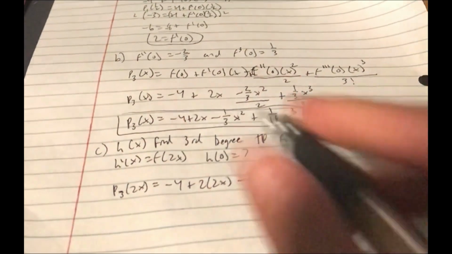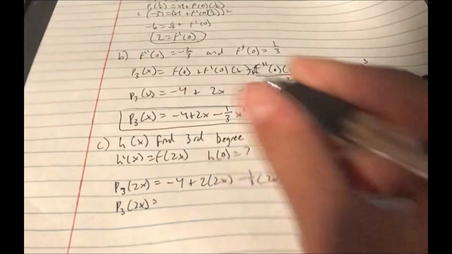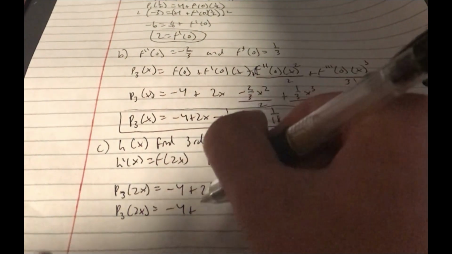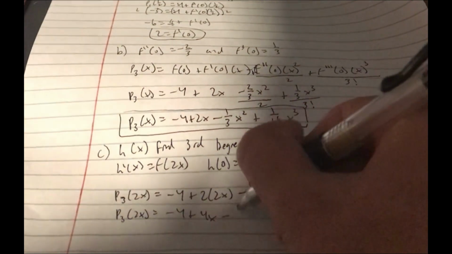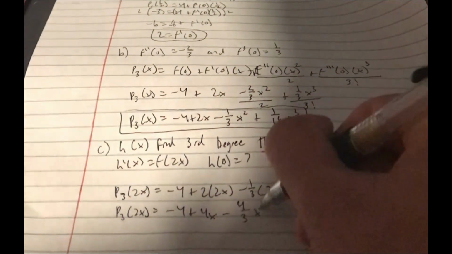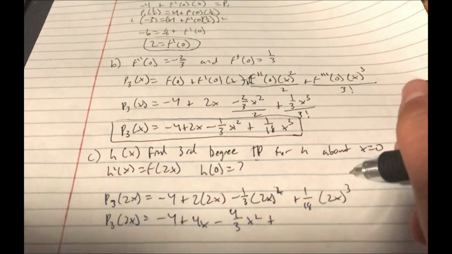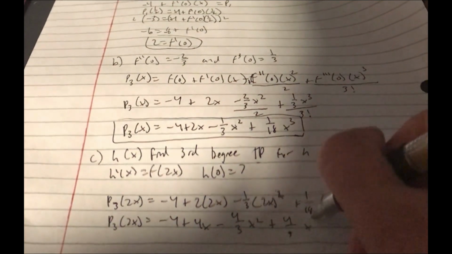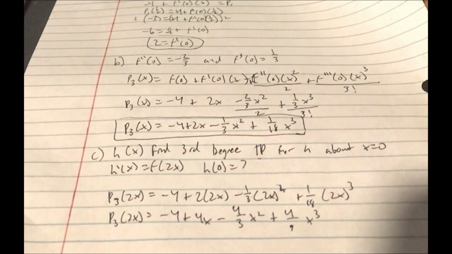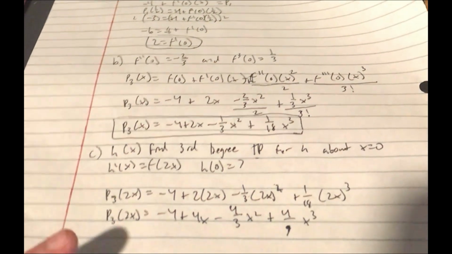Okay, we'll just simplify that further. So p sub 3 of 2x is equal to -4 plus 4x minus 1/3, or I guess 4/3, x squared plus 2 cubed is 8. 8 over 18 is 4 over 9. 4 over 9 x cubed. Okay. This might not have even been necessary to do, but we're just going to do it anyway.